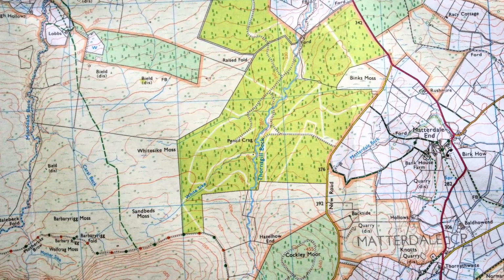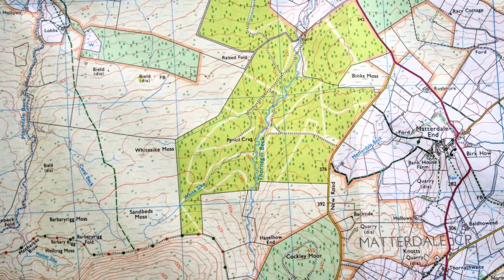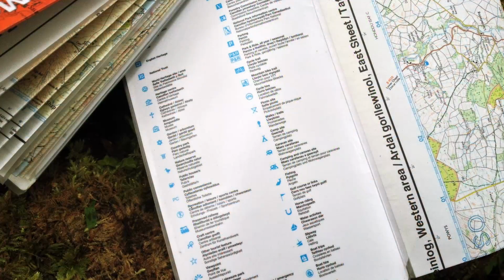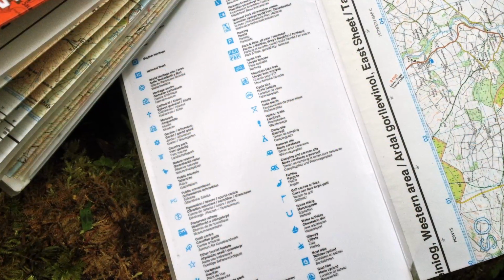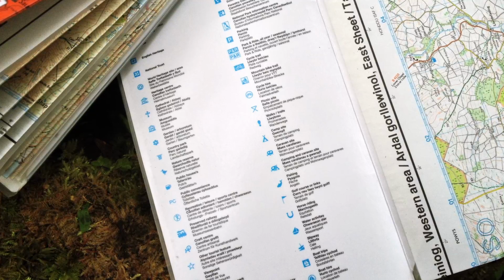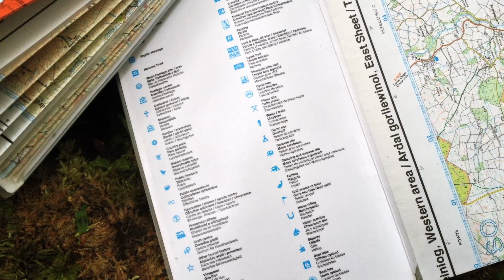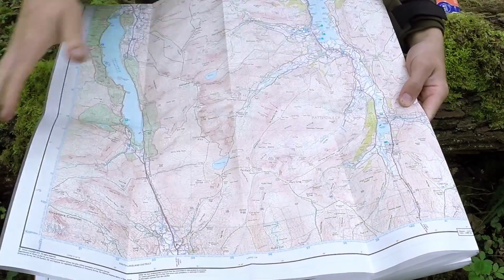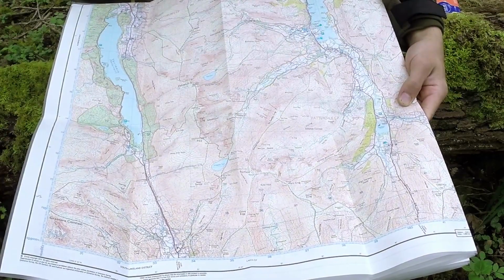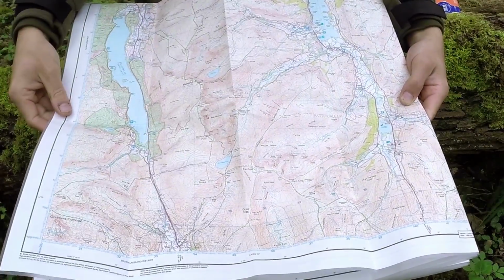And there are other key features as well that can tell you who can manage the land also. The information part of the OS map will cover a lot of different things for you, whether there's castles and forts, whether it's managed by the National Trust, things like nature reserves and also campsites. So you can gain an awful lot of information about the area you're going to just by having a map like this.